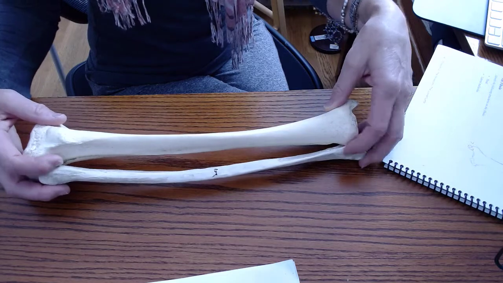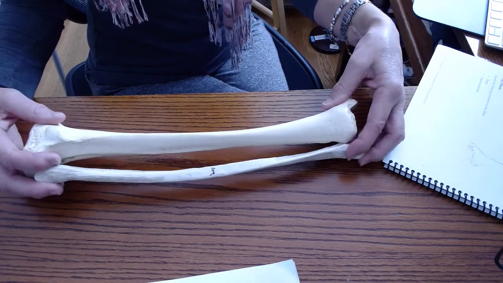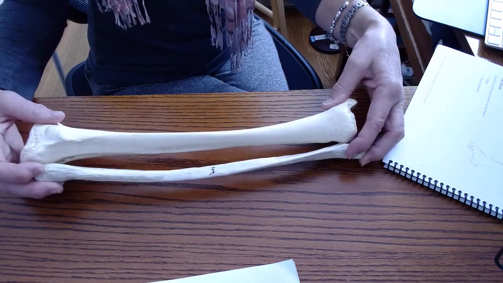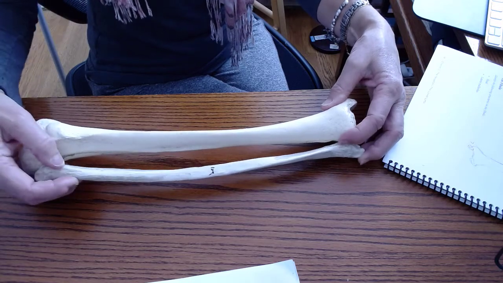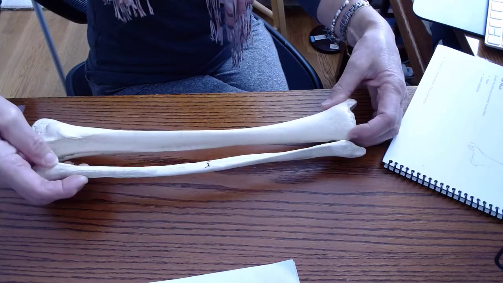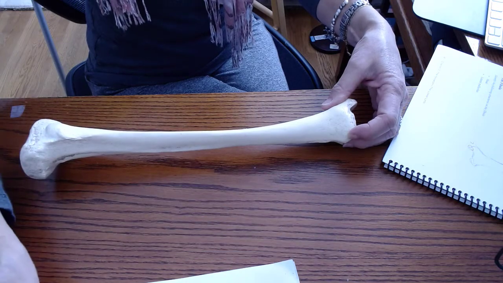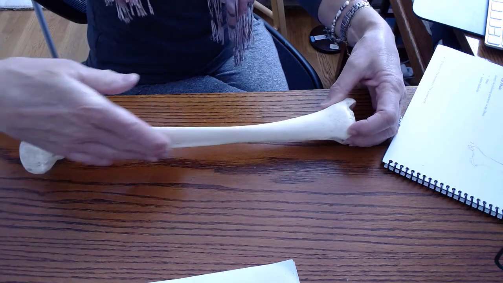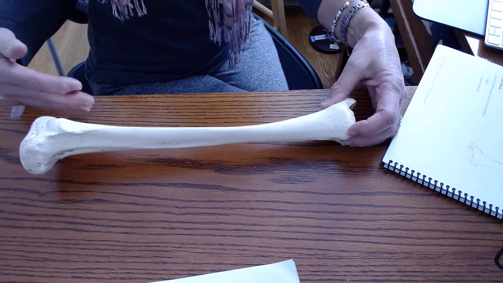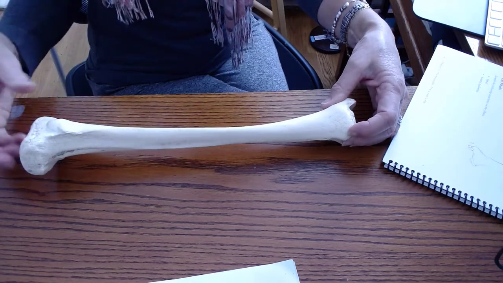And I put the fibula in there also for you to get an idea of what's medial and what's lateral. So the fibula is going to be lateral. So I'm going to move it out of the way right now and know that this is going to be the lateral end of the body for this individual, and this is going to be the medial.